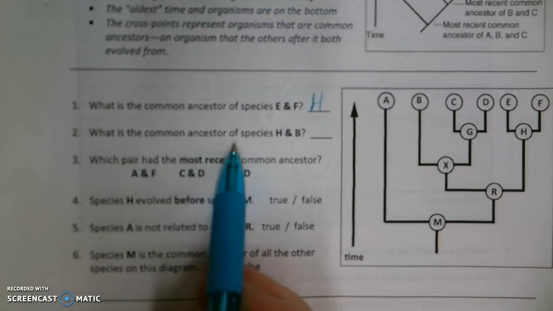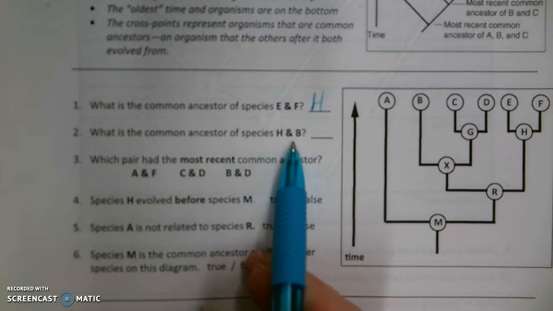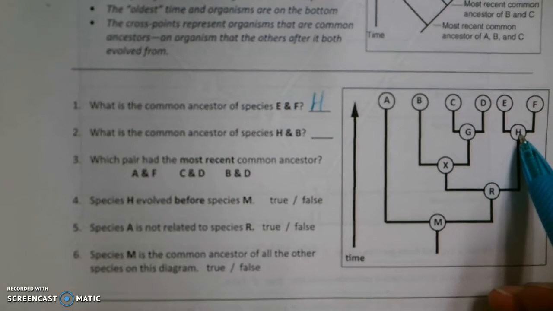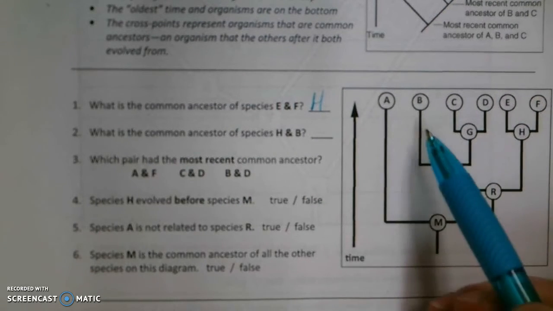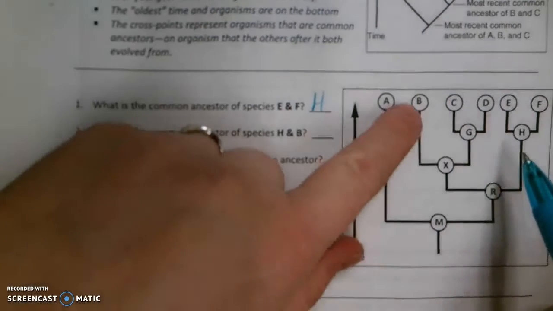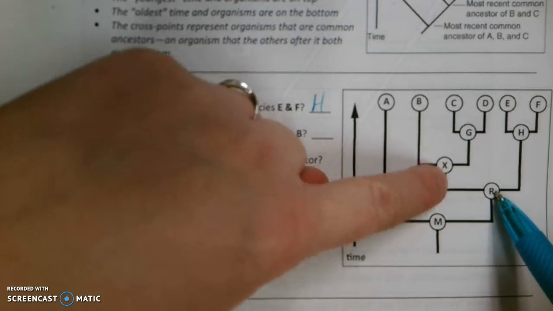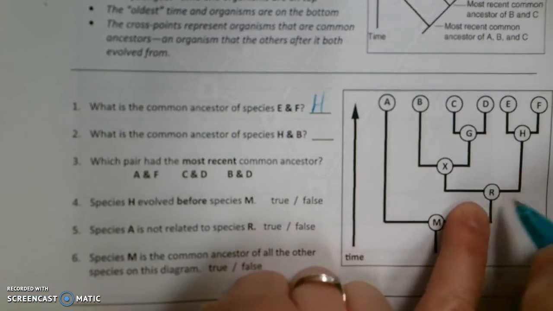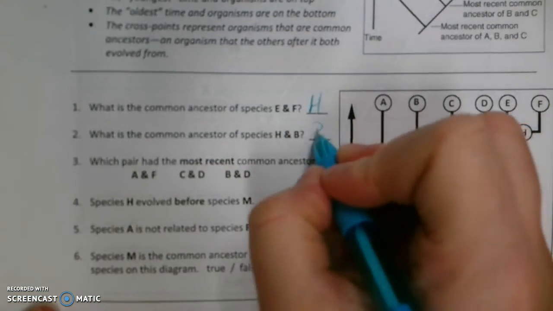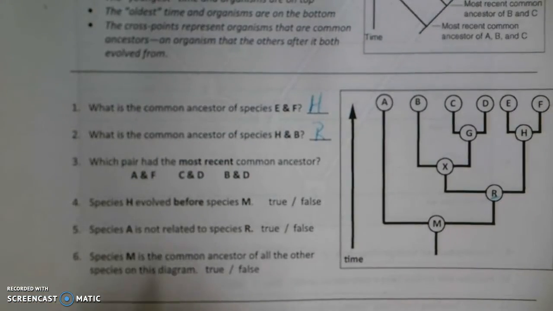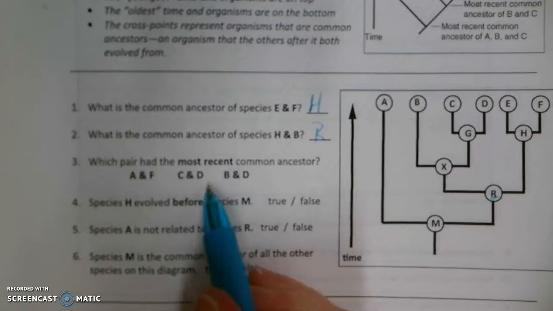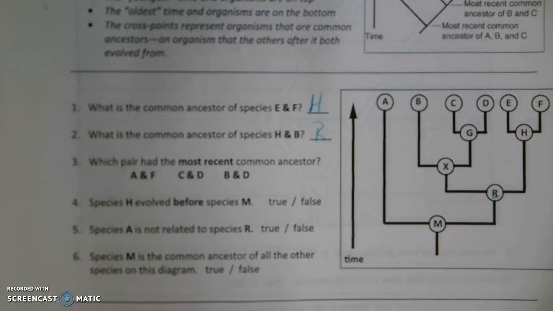So what is the common ancestor for species H and B? If we have H, we know where we've got to find B. B is over here, so I'm going to take my finger and my pen, and I'm going to trace those back to where they both meet. So where am I at? I'm at R. So it would be R. So go ahead and follow that through for 3, 4, 5, and 6.